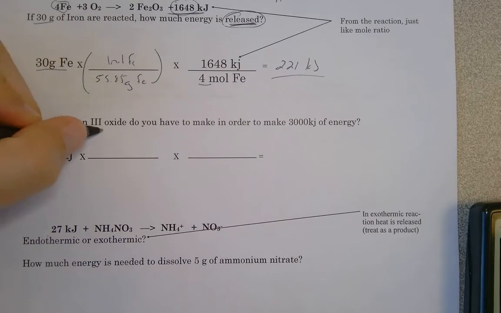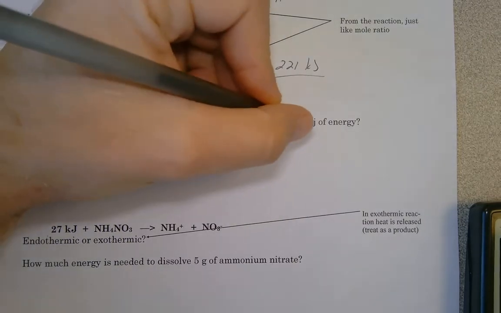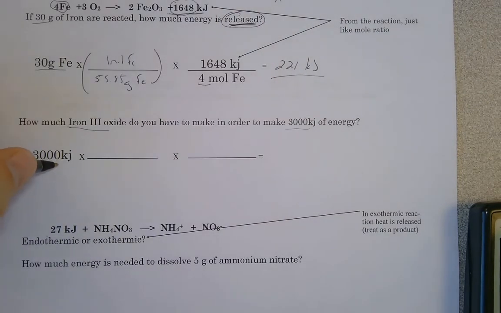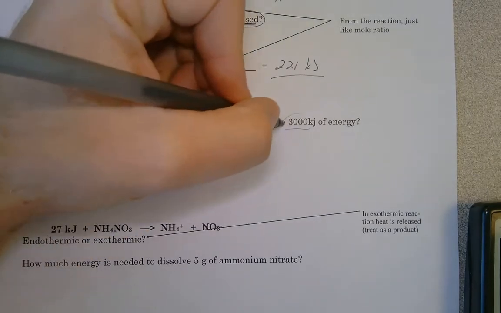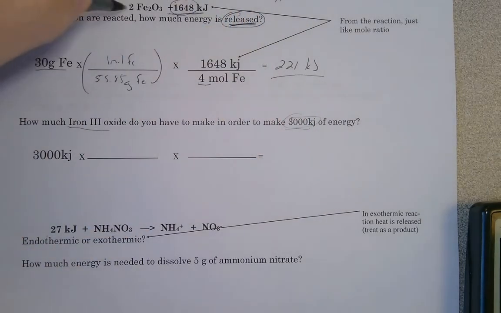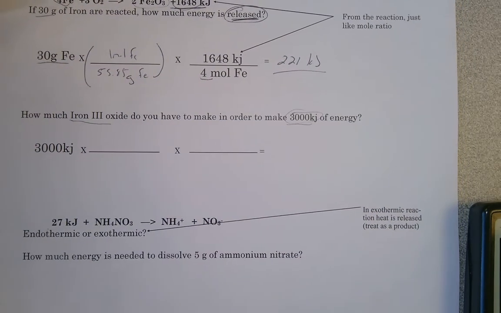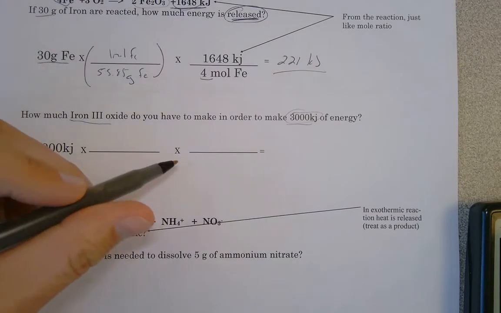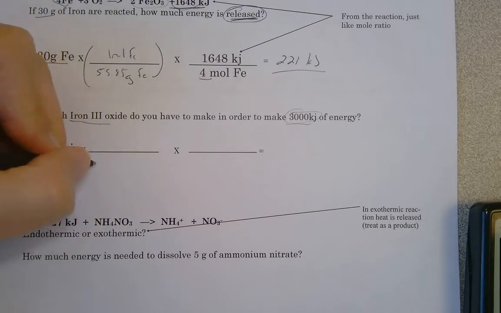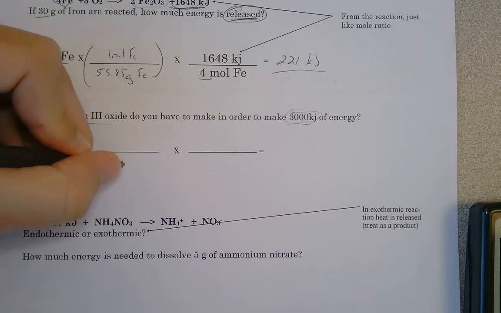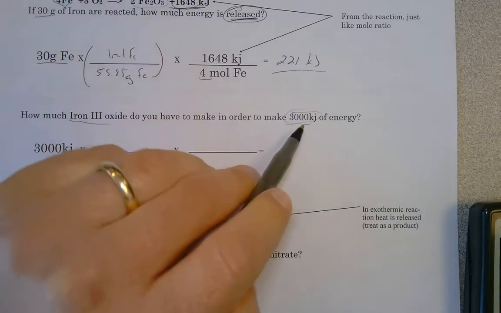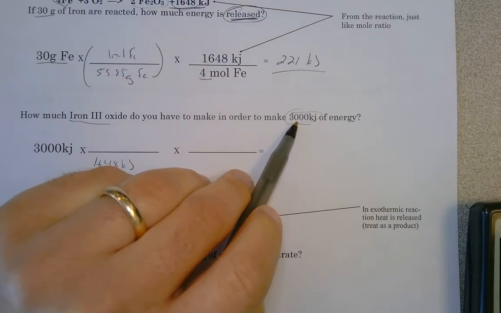How much iron 3 oxide do you have to make in order to make 3,000 kilojoules of energy? So now we're talking about the energy first. We know about the energy, and we're asking about the iron oxide, right? So we're going to go the opposite direction. We'll take our 1648 kilojoules so that we can cancel kilojoules, because the kilojoules is what we know about.